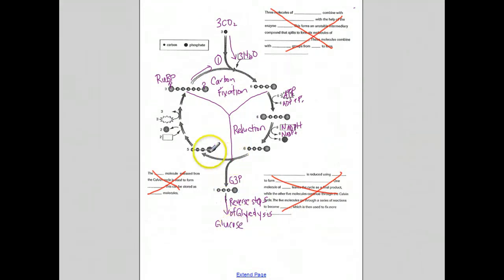Okay, but this cycle still continues, and the reason it continues is because we want to regenerate this molecule that we started with, just like we did in the Krebs cycle. And so this side of the cycle is just called the regeneration of RuBP.